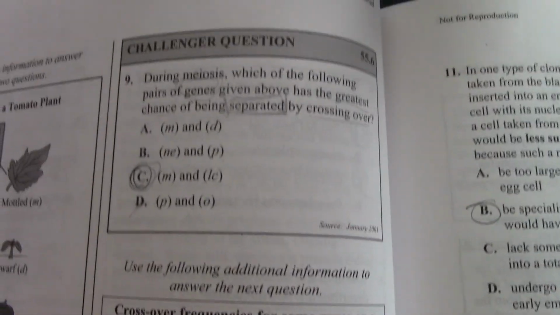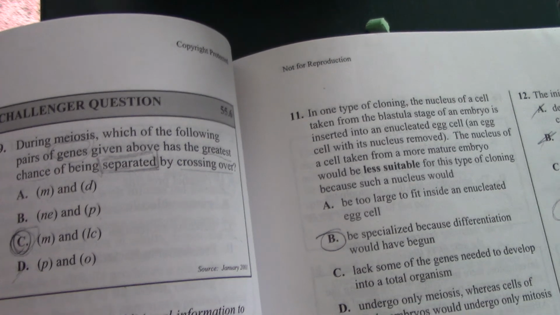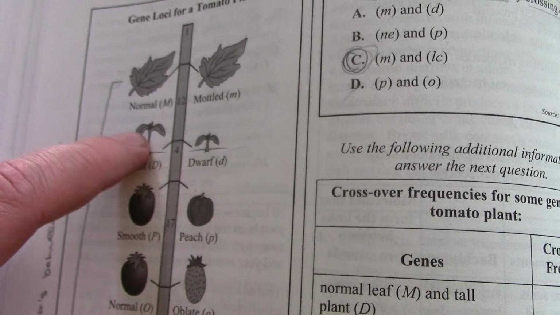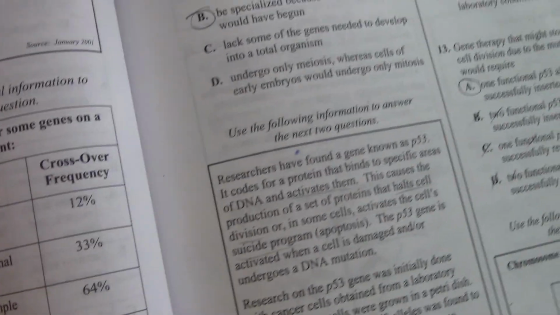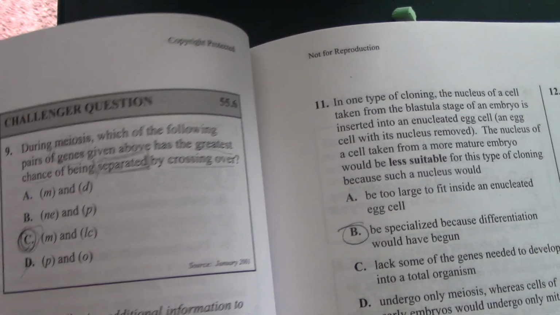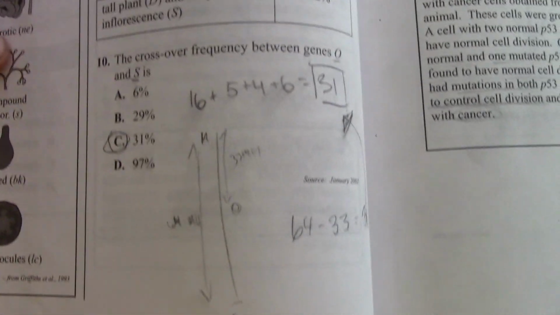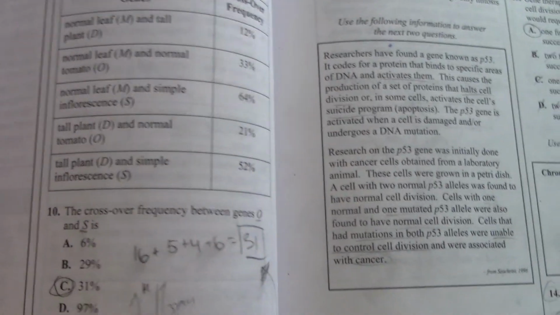So if we look at, remember that the further away, the more likely they are to be swapped. So if we look at M and D, they are right here. Okay, so they're 12 map units away from each other. NE and P. So I added this up, right?